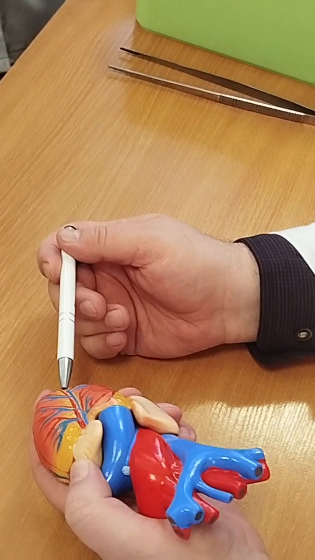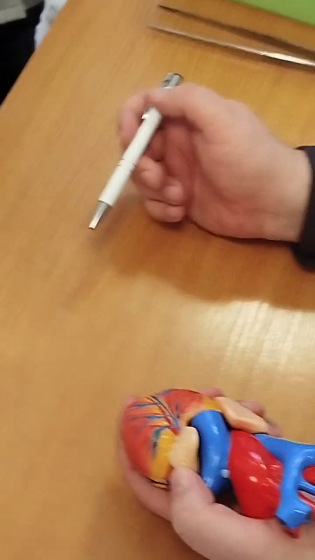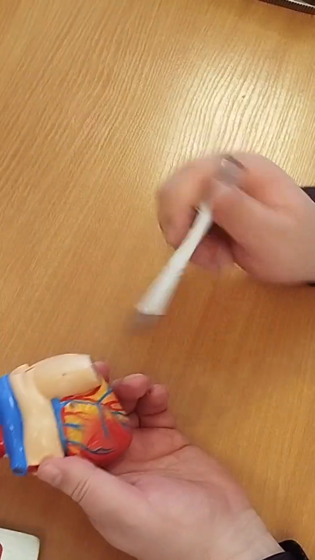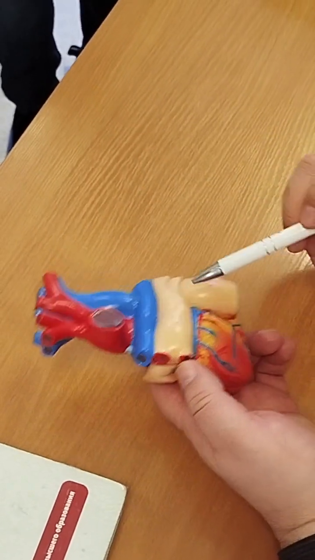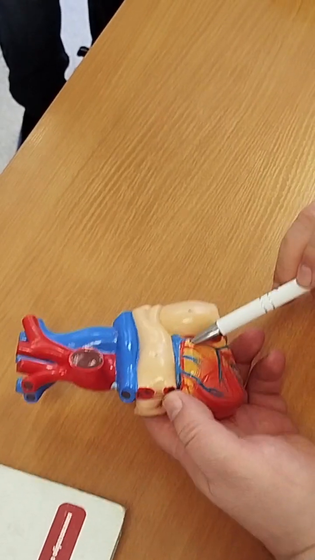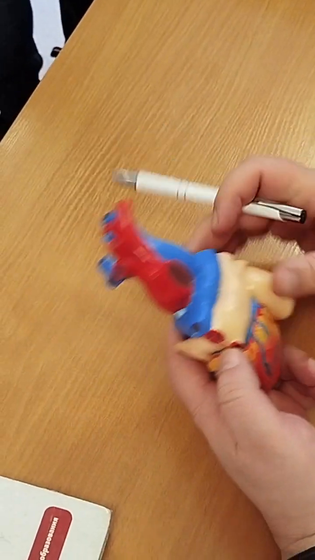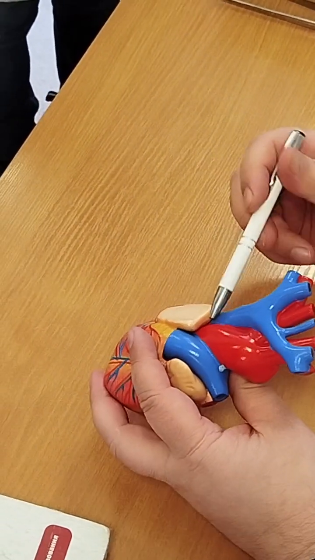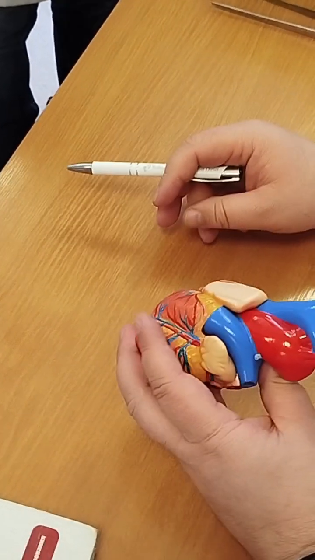Facies sternocostalis has a groove, sulcus interventricularis anterior, between the right and left ventricle, and posteriorly here it is sulcus interventricularis posterior. Between the atriums and ventricles we have the coronary groove, sulcus coronarius cordis, and the last groove between the right auricle and superior vena cava, that is sulcus terminalis.